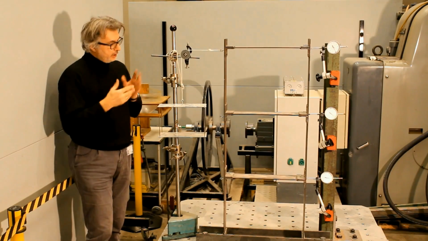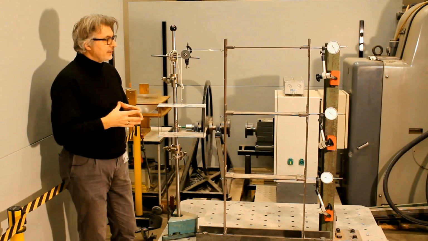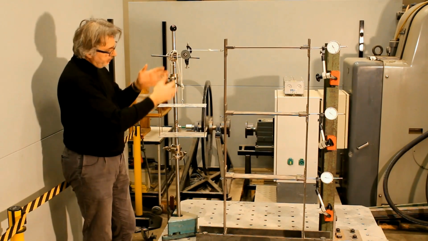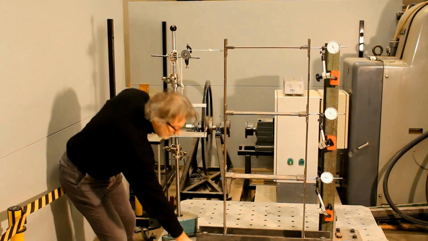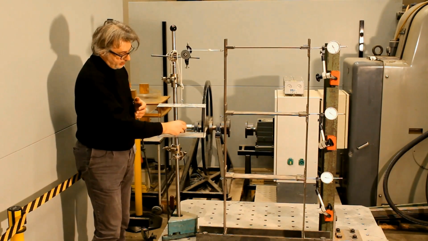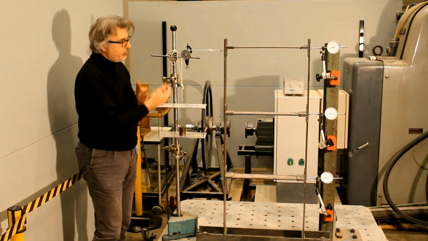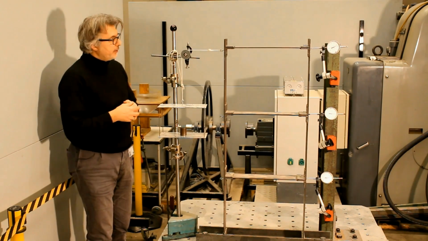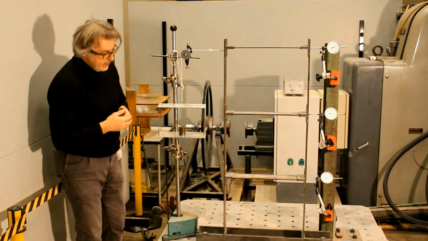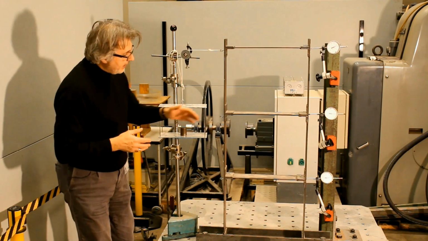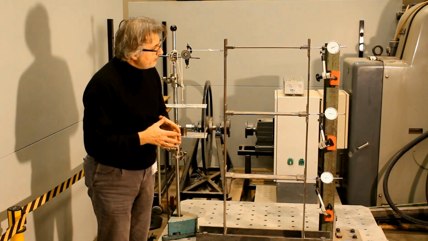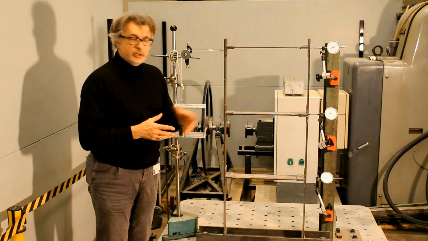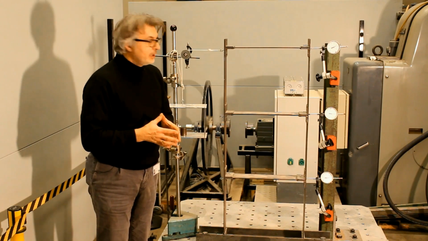Okay, we now have the setup for the static deformation. We have a loading gondola where we can put weights in, and with increasing weight we pull the frame to the side. On the other side, at each floor, we have dial indicators which measure the displacement.